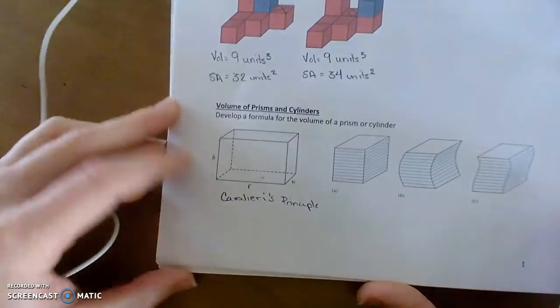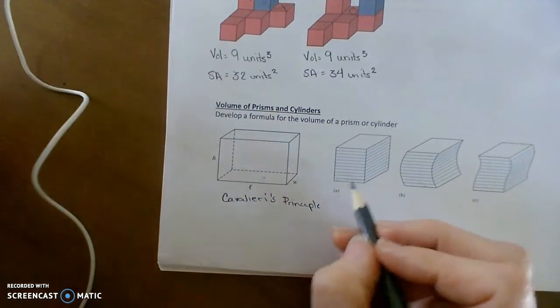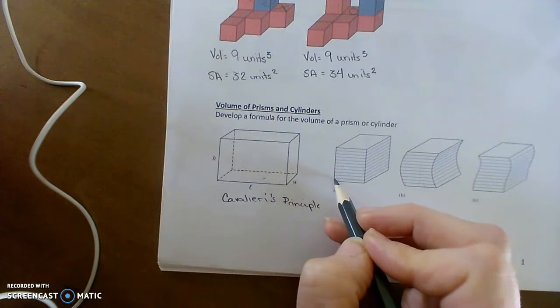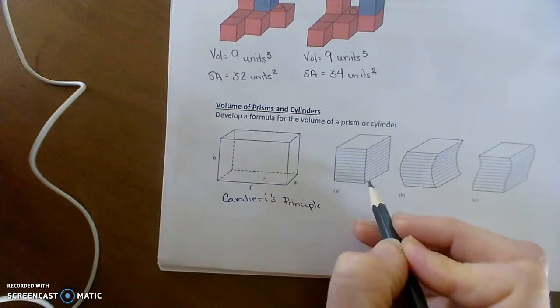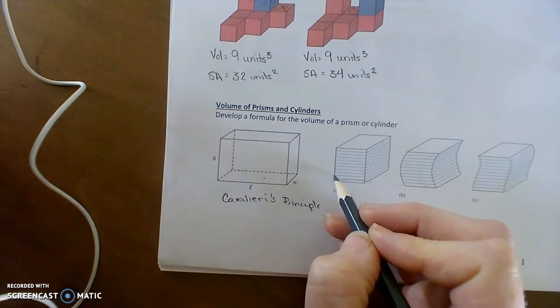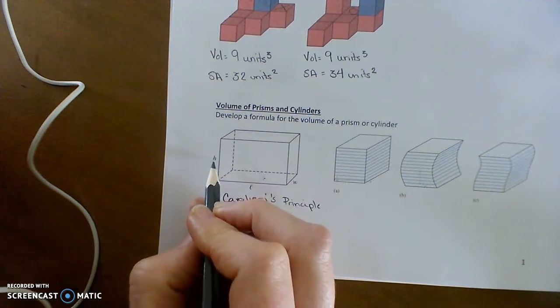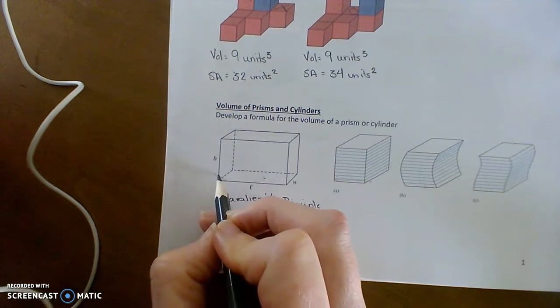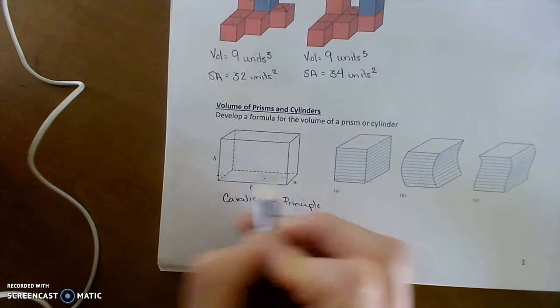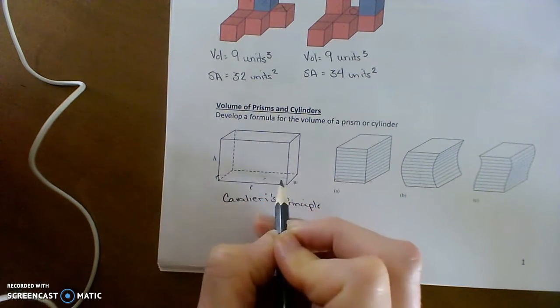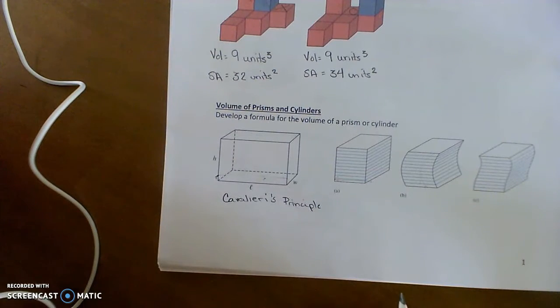All right, so to develop the formula for volume, what we'll do is imagine that your three-dimensional shape is actually just stacks of your two-dimensional shape. And it's a stack each unit high. So for each unit, the volume is just 1 unit high of whatever area you have on your base.